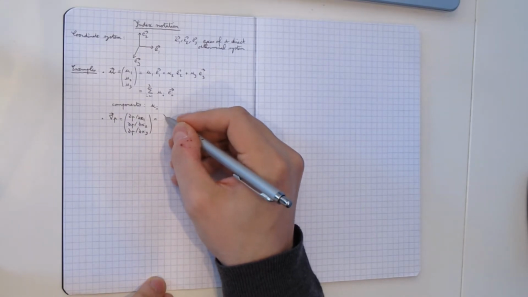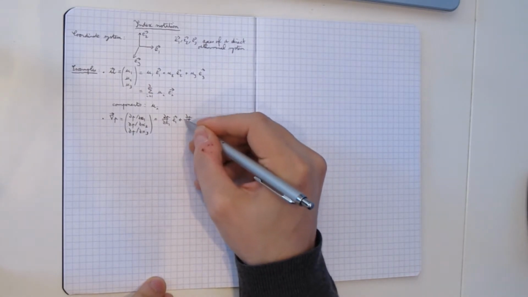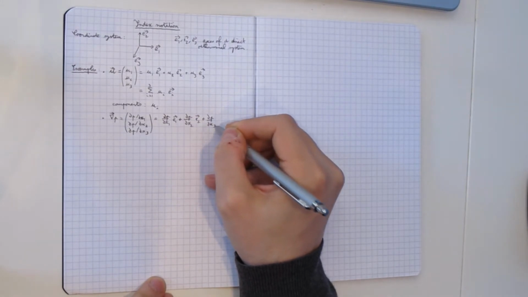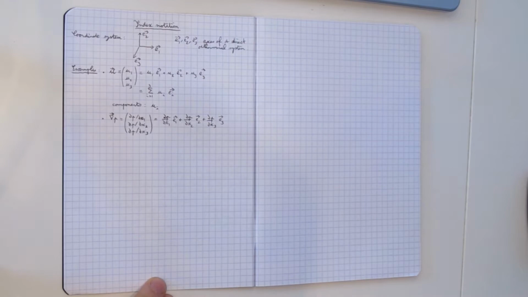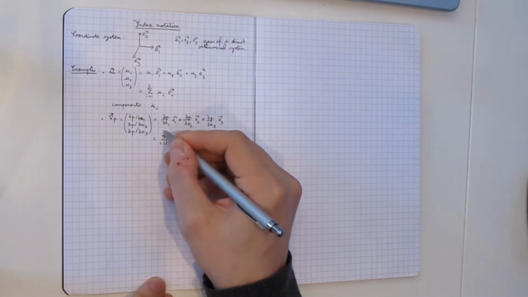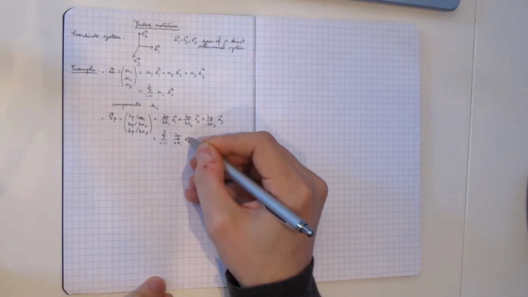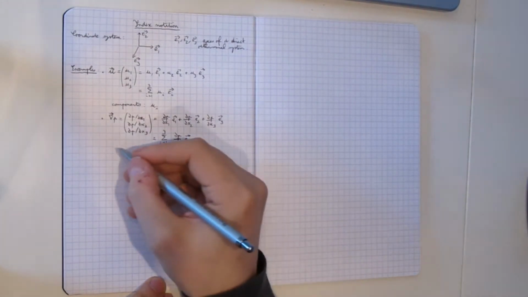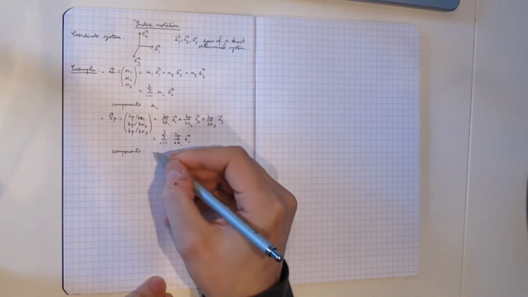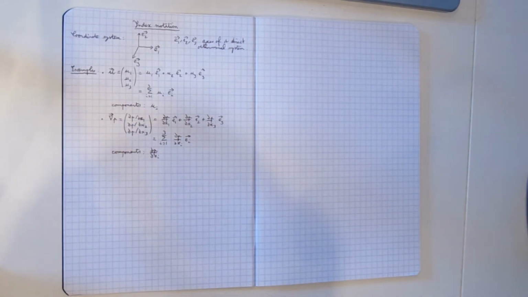That can also be written as dP over dx1 e1 plus dP over dx2 e2 plus dP over dx3 e3. And using the same sort of notation, we can write that this is the sum for i equals 1 to 3 of dP over dxi times the vector ei. And therefore we can say that this vector has components dP over dxi. Okay, so this is a second example.